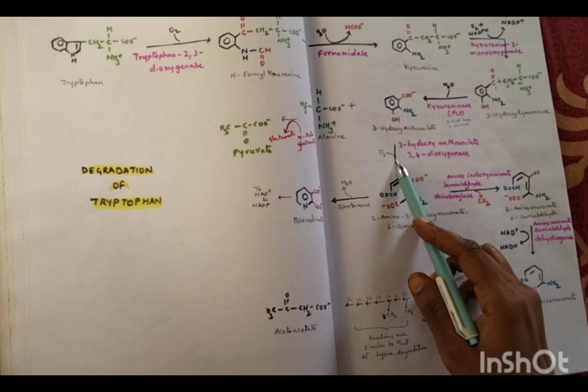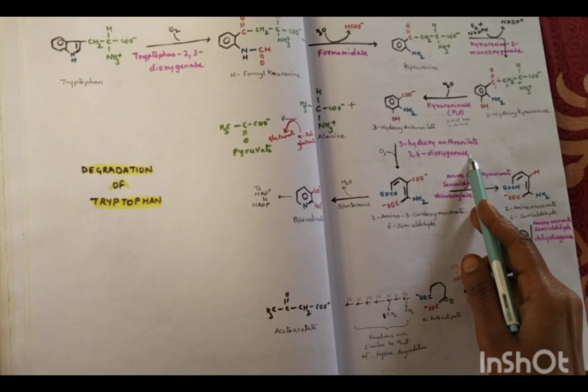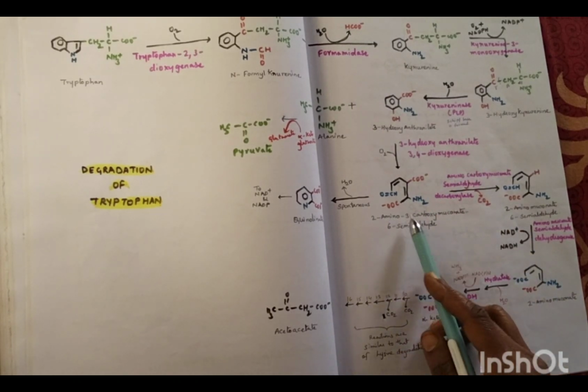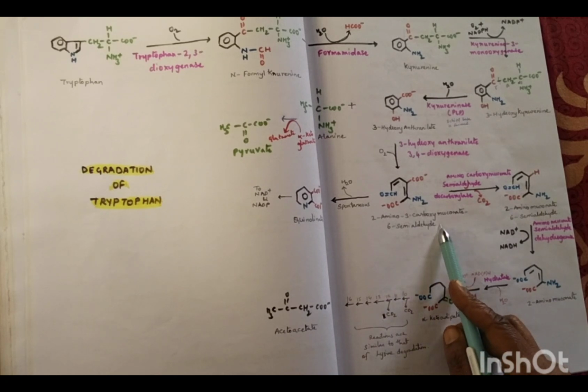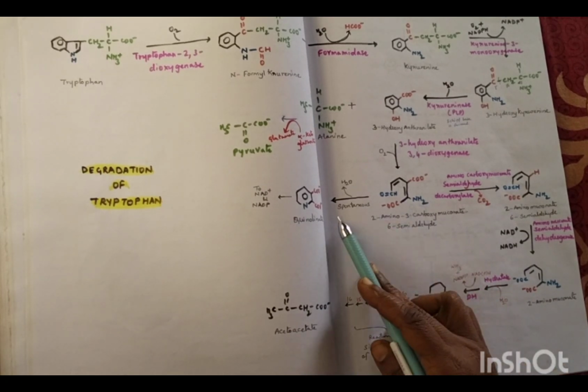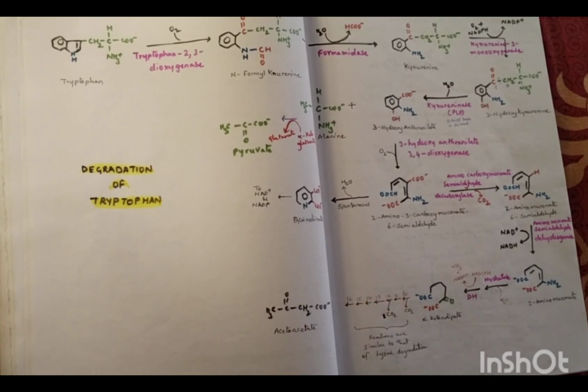3-hydroxyanthranilate takes in an oxygen molecule, and in the presence of 3-hydroxyanthranilate 3,4-dioxygenase forms 2-amino-3-carboxymuconate 6-semialdehyde. This spontaneously gets converted to quinolinate, which acts as a precursor in the formation of NAD and NADP.